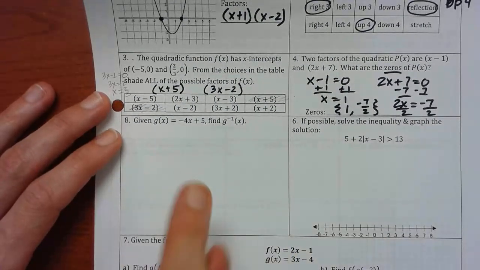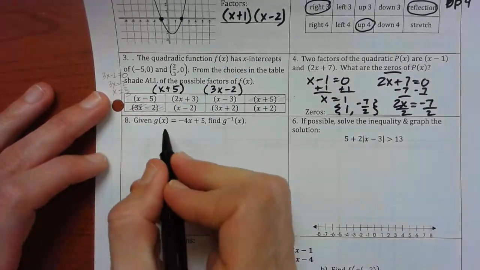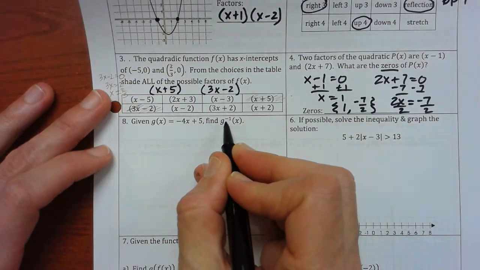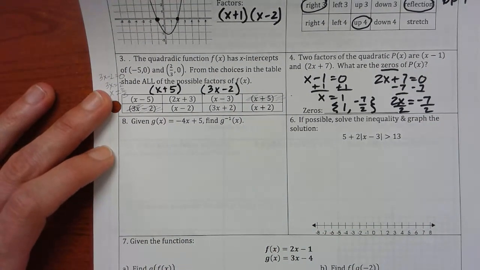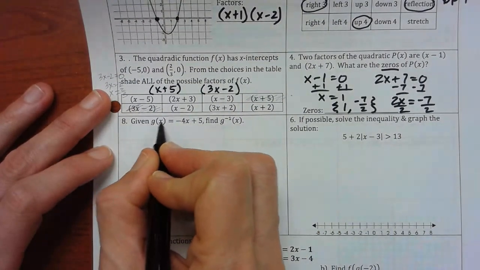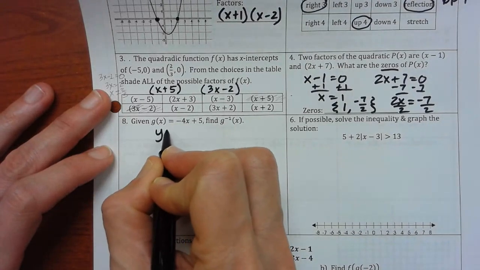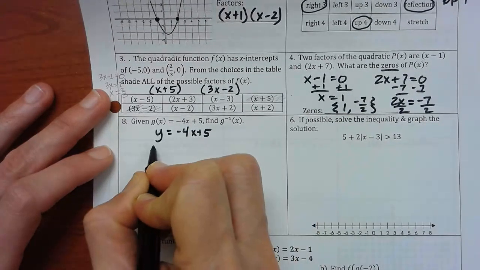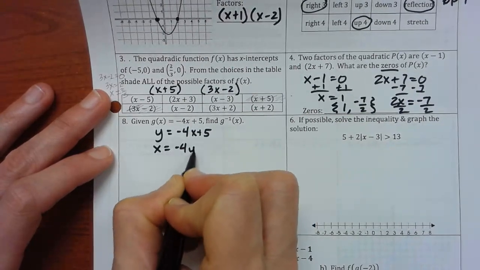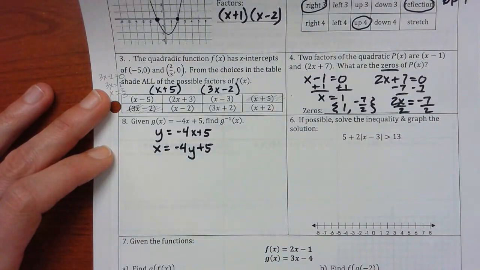Okay, this is one of these review questions. Here's g of x. This says find g inverse of x. So this is where we have to go back and remember our steps for finding an inverse. The steps for finding an inverse are to replace the f of x or the g of x with y. That's my first step. And then the critical step is to switch x and y. Switching x and y, and then solve for y.